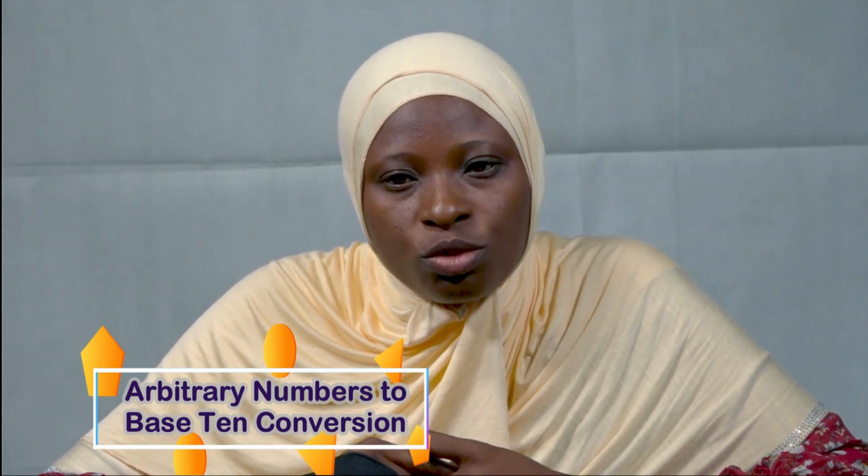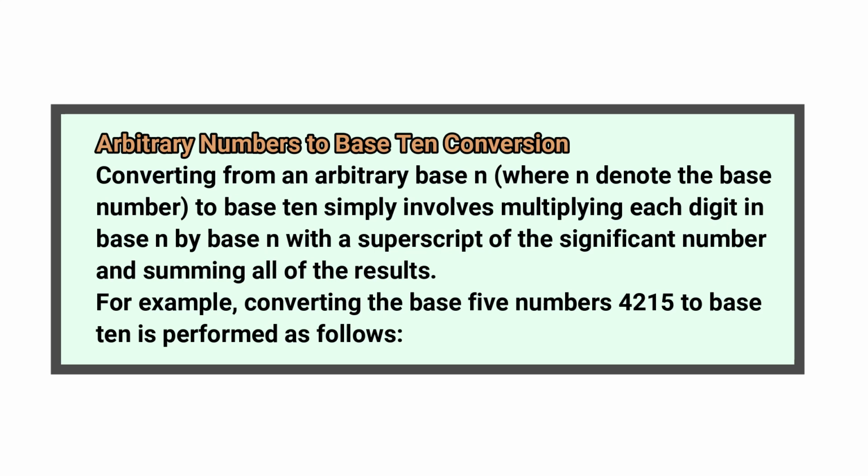Arbitrary numbers to base 10 conversion. Converting from an arbitrary base n, where n denotes the base number, to base 10 simply involves multiplying each digit in base n by base n with a superscript of the significant number and summing all of the results. For example, converting from base 5 to base 10 is performed as follows.